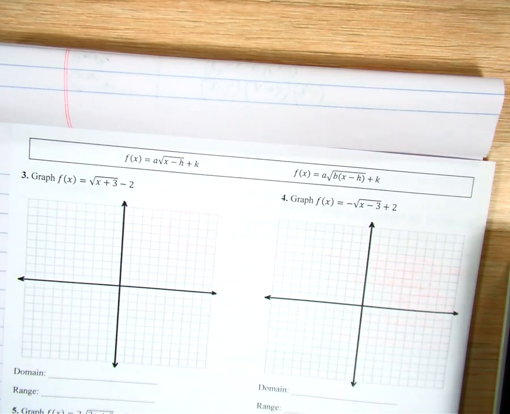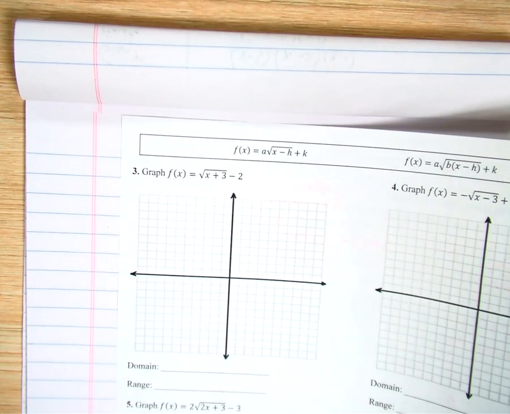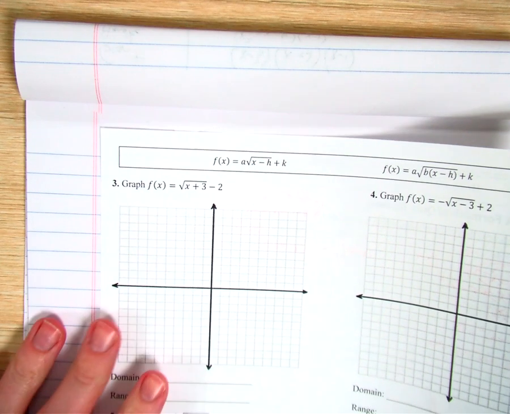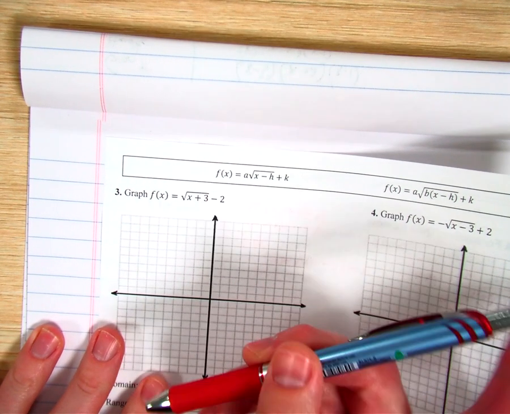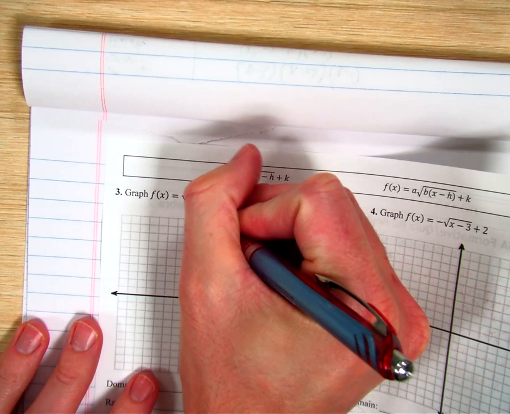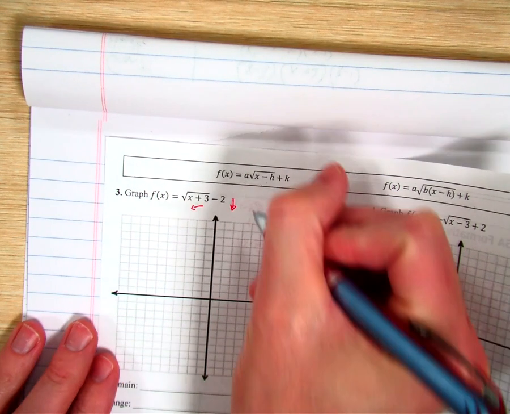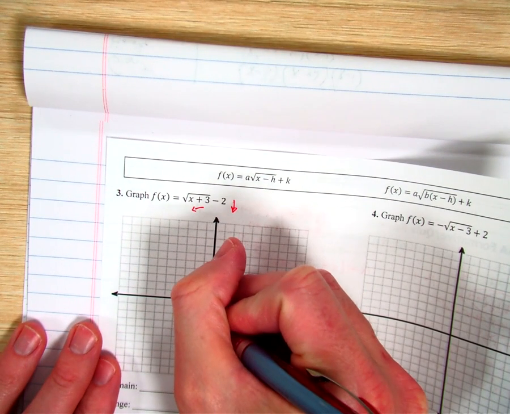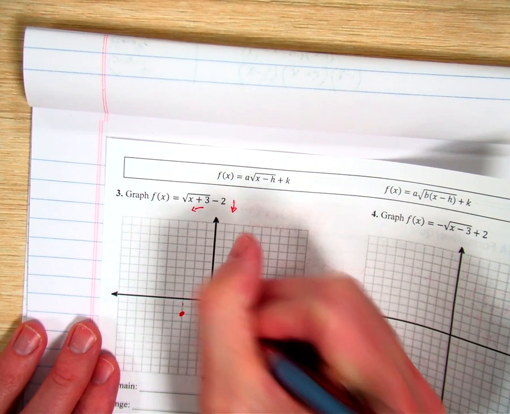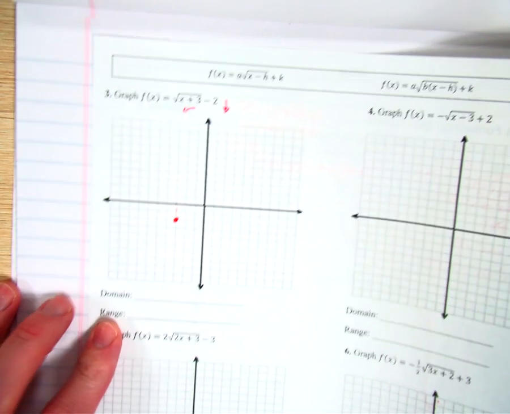All right, a basic square root graph. Plus 3 on the inside is going to go left 3. Minus 2 on the outside is going to go down 2. 1, 2, 3, 1, 2. We have a start point.